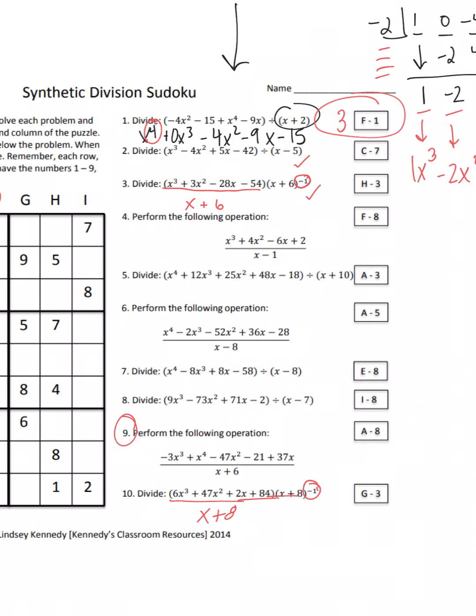Number 9 needs to be put in the correct order. Okay, so you should have x to the 4th minus 3x cubed minus 47x squared plus 37 minus 21. That's how it's written correctly. Okay, number 8 is good. Number 7, you're missing your x squared term, so you need to put in a 0 for a placeholder. Okay, number 6 is good. Number 5 is good, and number 4 is good. Okay, so that's how you're going to complete those.